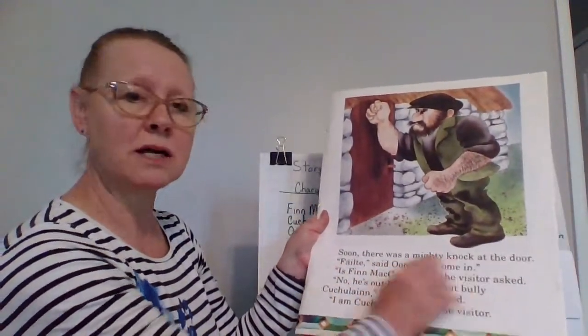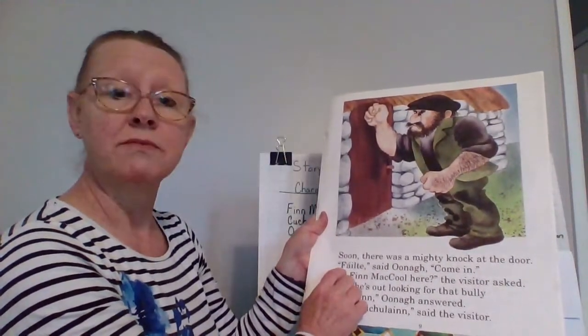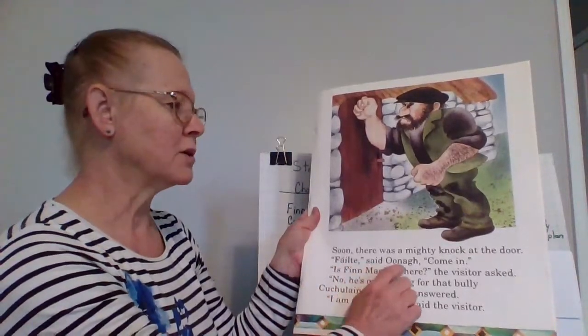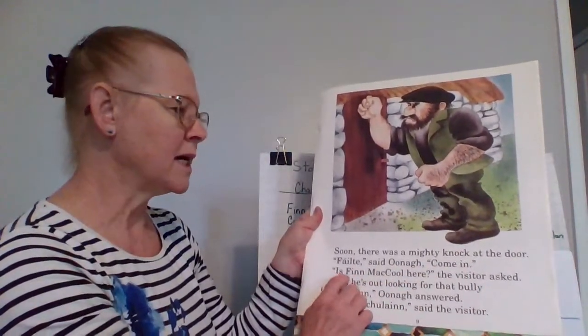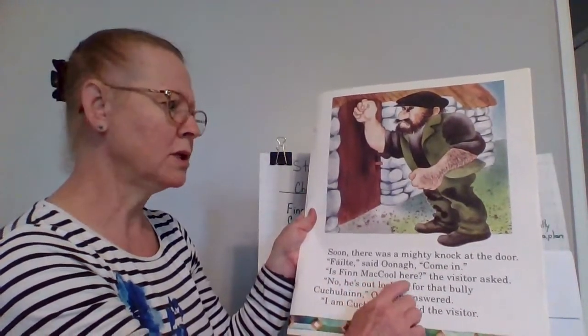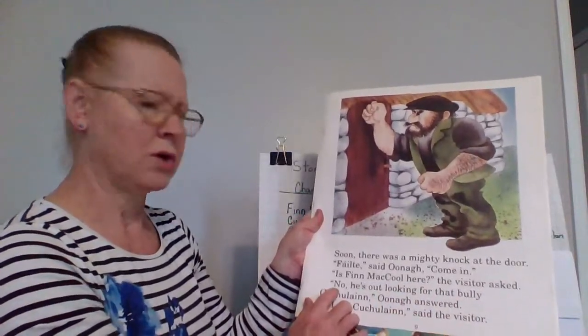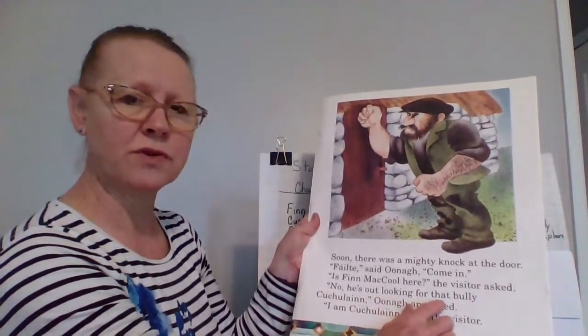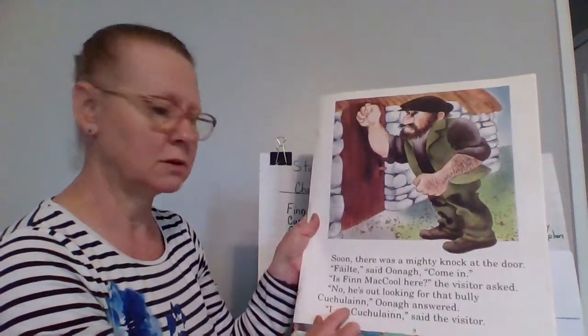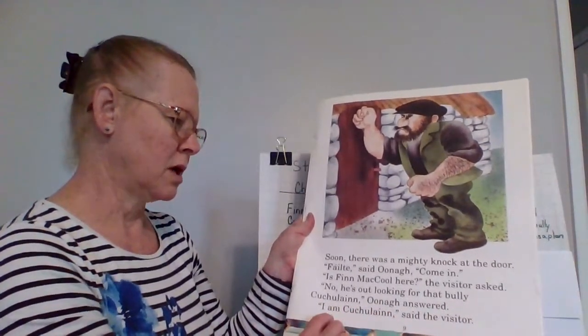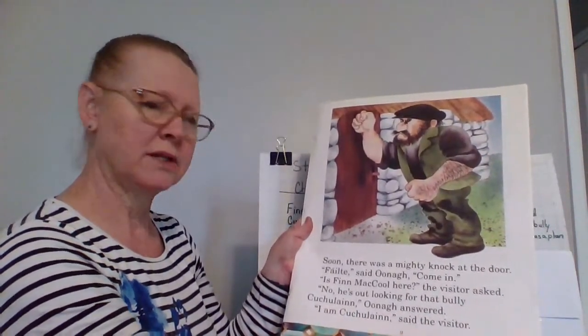Soon there was a mighty knock at the door. "Come in," said Una. "Is Finn McCool here?" the visitor asked. "No, he's out looking for that bully Cuchulainn," Una answered. "I am Cuchulainn," said the visitor.